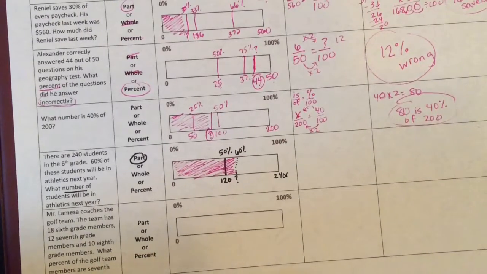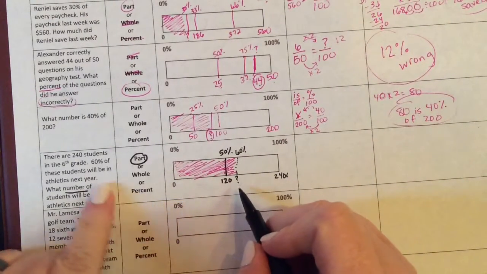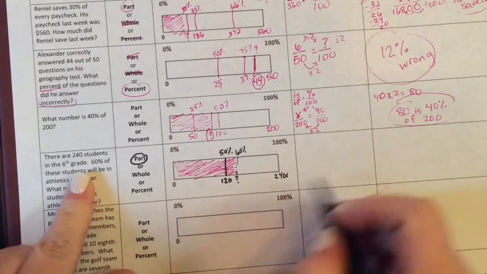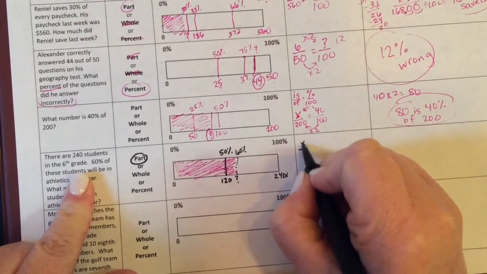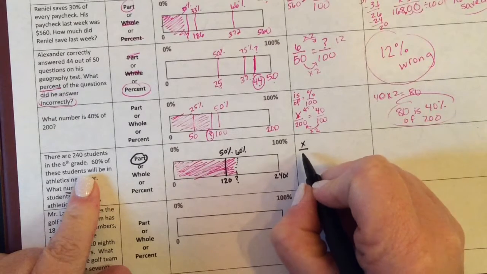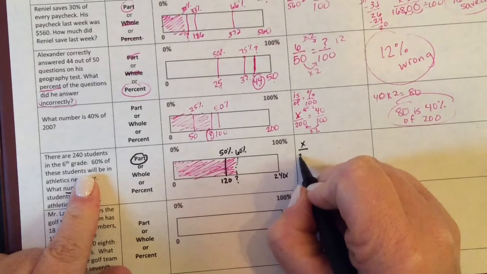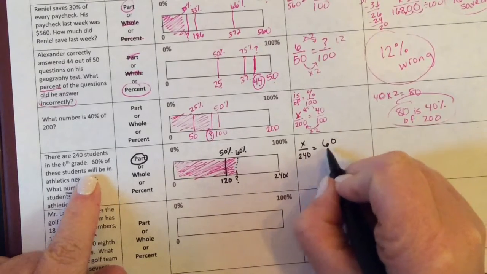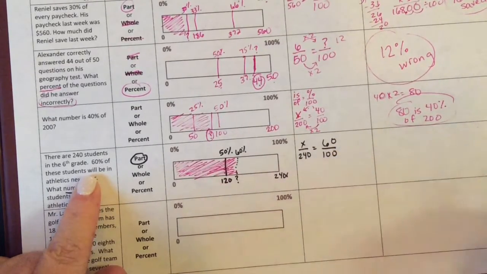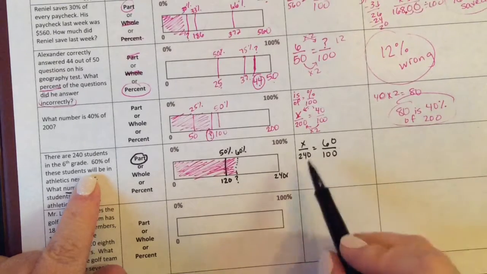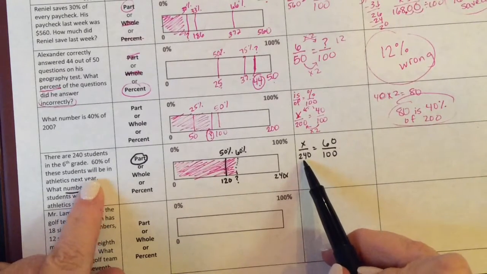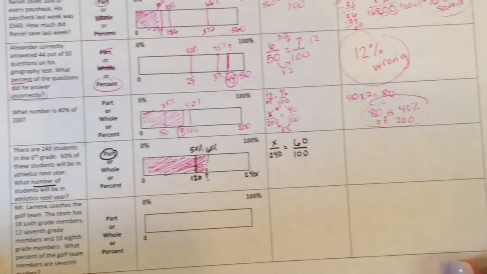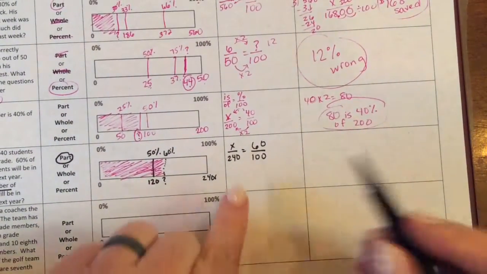Now, the part in this problem is actually what we're solving. We want to know what part of the students will be in athletics, so we don't know the part. The whole is the whole amount of students in 6th grade, so the whole is 240. Looking for 60% over 100 here. That is my percent proportion. The whole amount is 240 and my percent is 60. So right here I could cross multiply and divide.